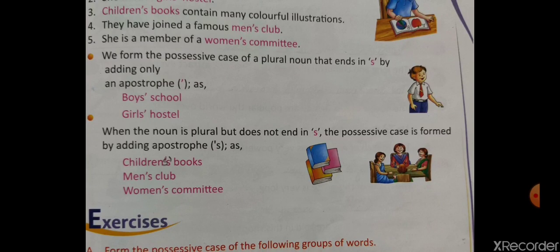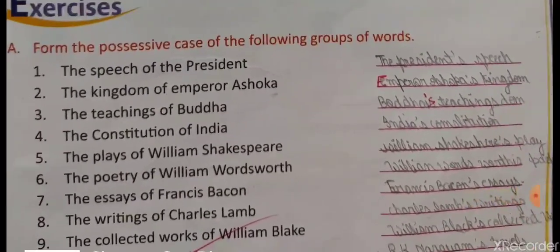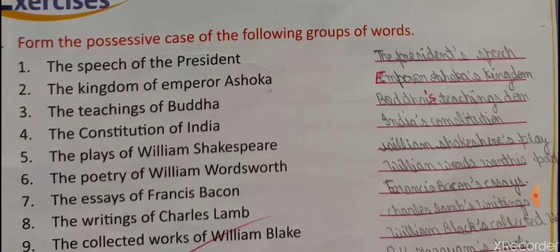I hope this chapter is clear to you. Let us come on to the exercise. Here, the speech of the president. Since president is a living thing, we have to write the president's speech. The kingdom of Emperor Ashoka, so Emperor Ashoka's kingdom. The teaching of Buddha, so Buddha's teaching. The constitution of India, India's constitution. The plays of William Shakespeare, so William Shakespeare's plays.